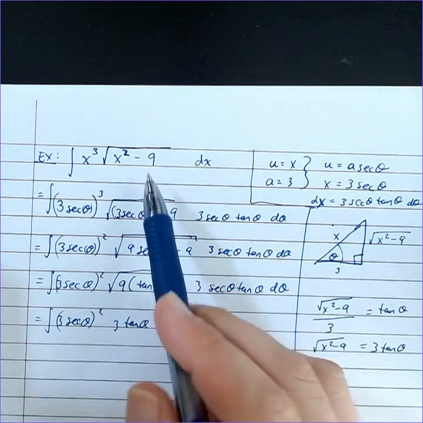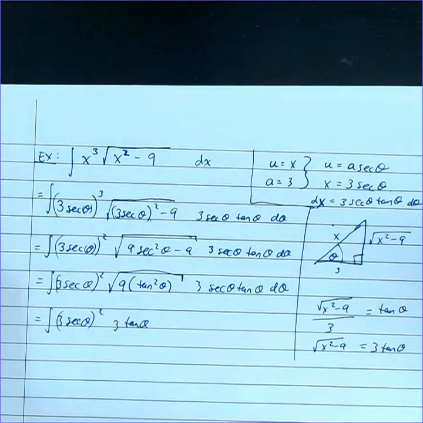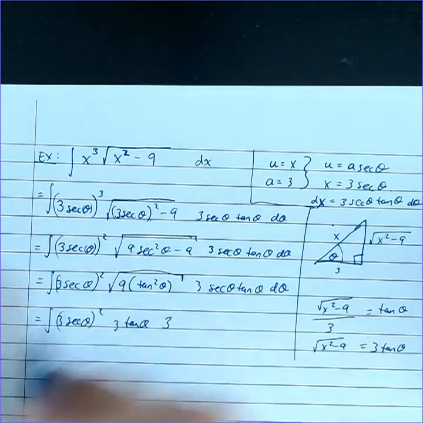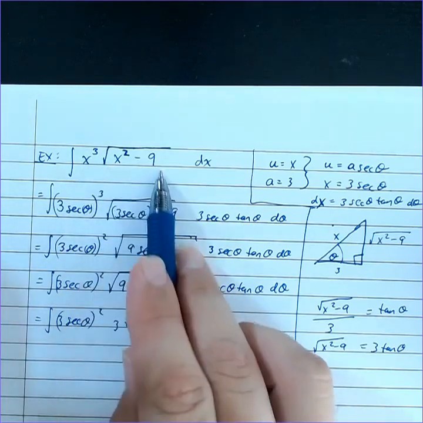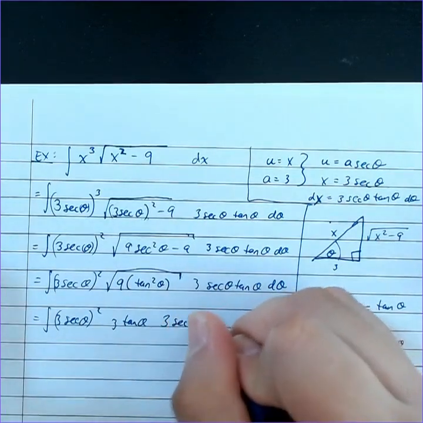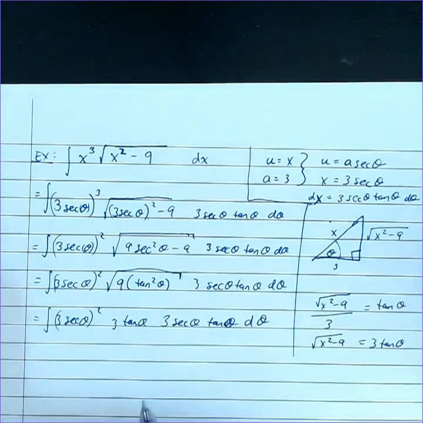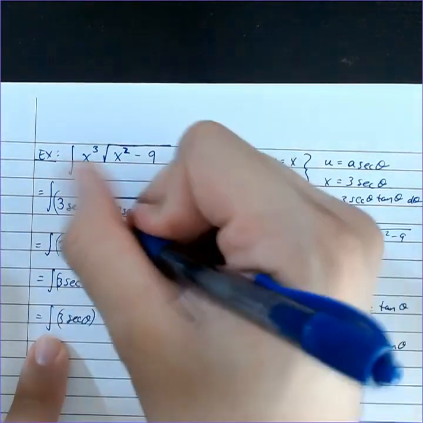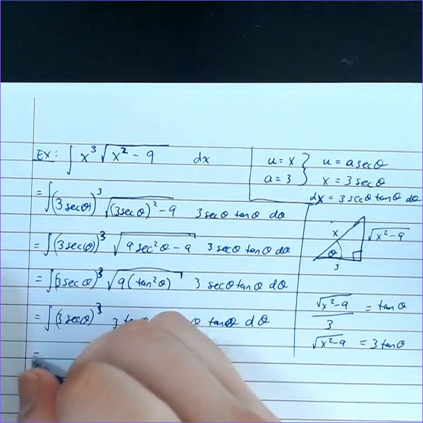If you're comfortable with that visualization, you can jump directly from here to here. If not, well, it's going to take 3 extra steps, but it'll be correct. So do the simplest technique that gets you the correct answer. So here that's going to be 3 secant of theta cubed times 3 tangent of theta times 3 secant of theta tangent of theta d theta. And now a bunch of things simplify out. So let's see here. That should be a power 3, like that. Okay, so let's go ahead and cube stuff.